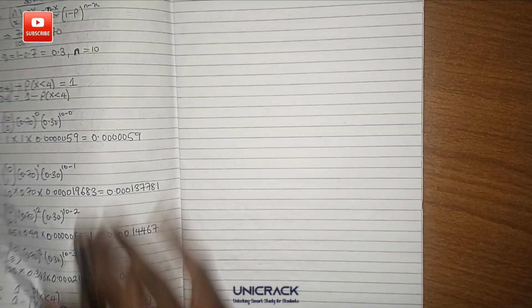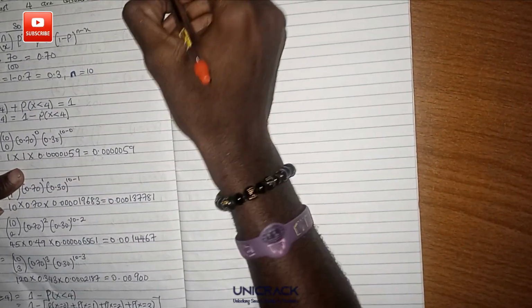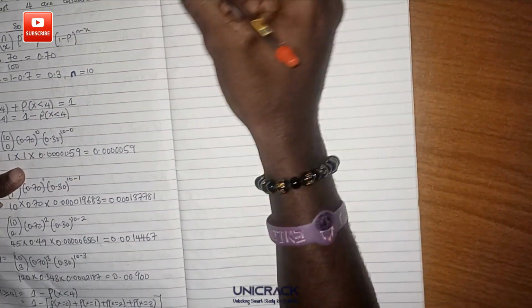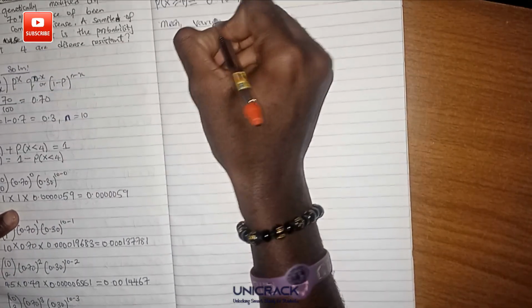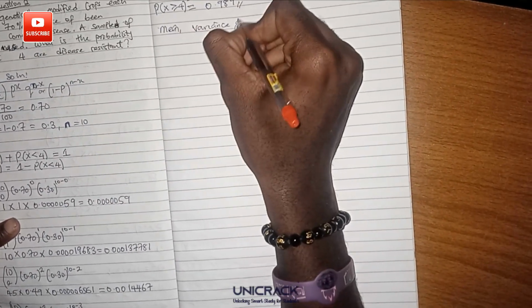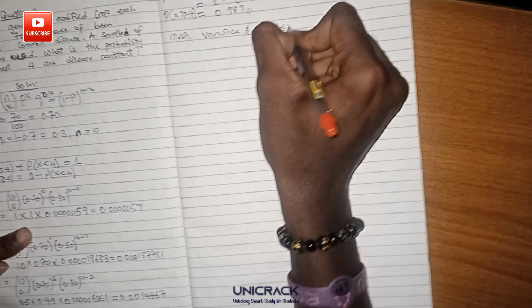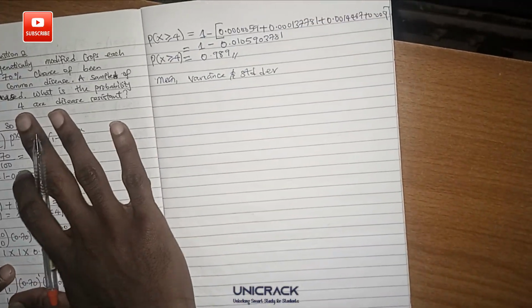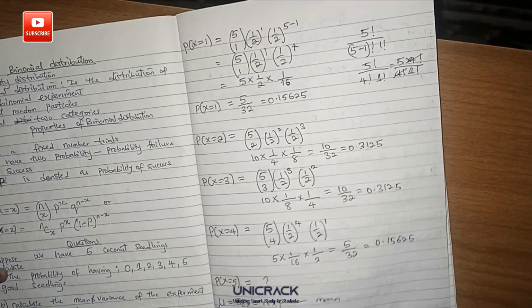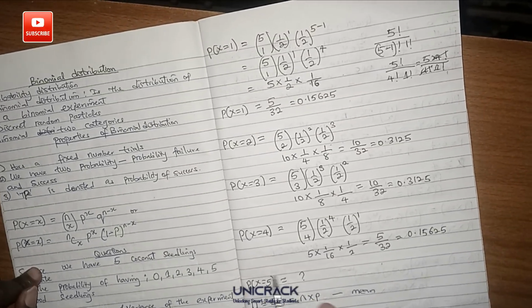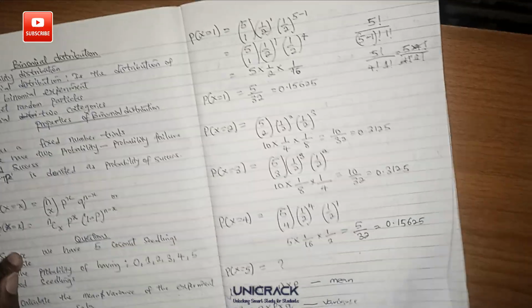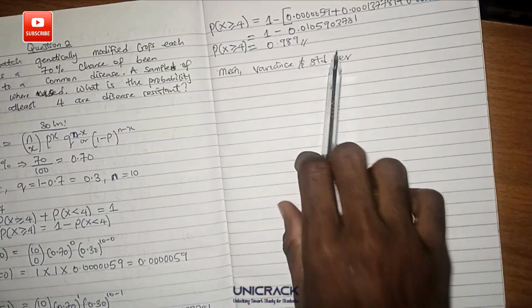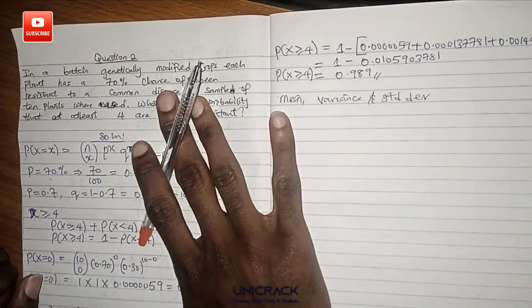Now, based on this knowledge, calculate the mean, variance, and standard deviation of this particular question. Drop your answer in the comment section. I would love to hear from you guys. So you have two things to do for me, which is finding the probability of x equal 5 and the mean, variance, and standard deviation of this particular question.